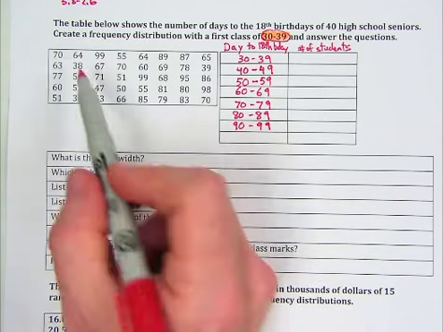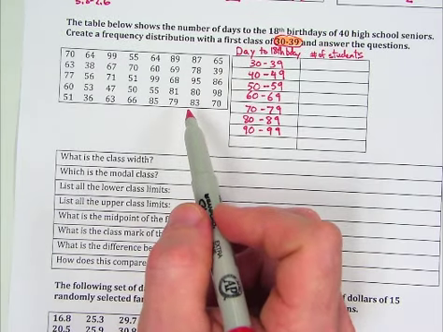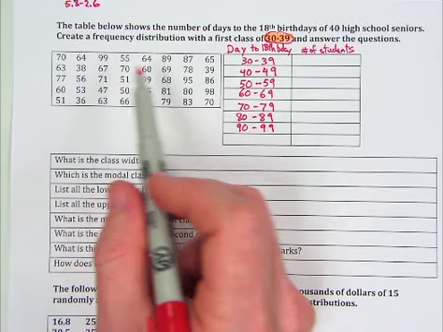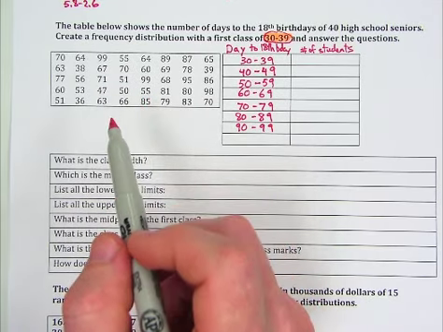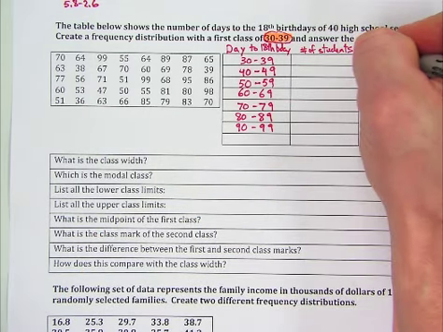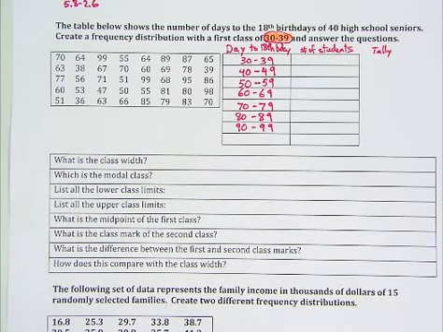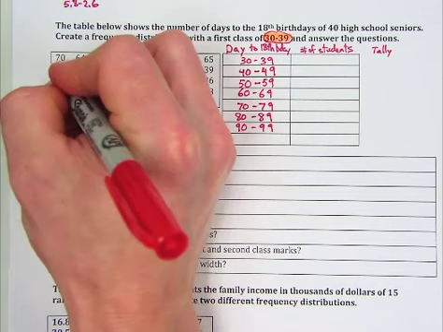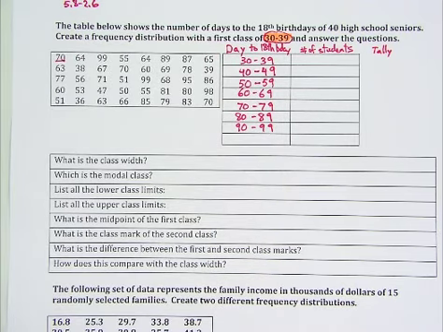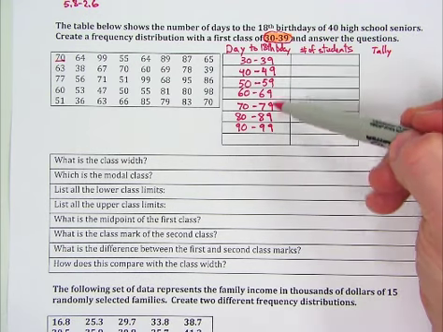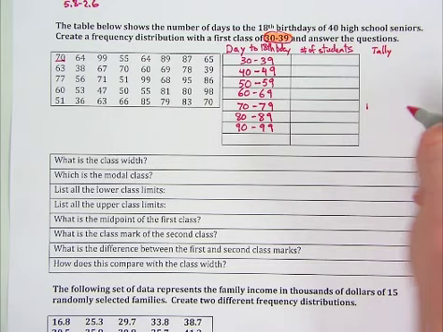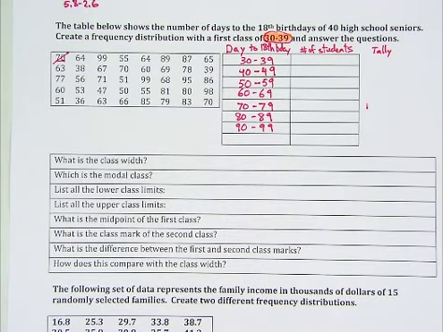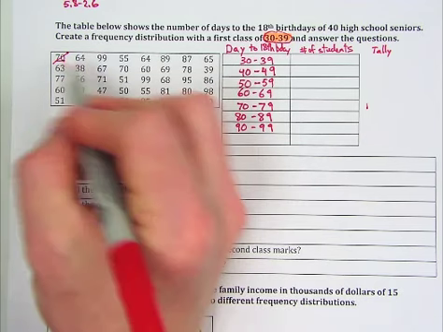Now, this is a little bit trickier than the last example we did. Because this is not in order, it's going to be very hard to count this. And so what we're going to do is keep a little bit of a tally going over here as we come across the numbers. So if I look at the number 70, we want to say, which class does this fit in? Well, it fits in 70 to 79, so I make a little tally mark and I cross it off to make sure I know it's been counted. Okay, and then you can go across or down either way.